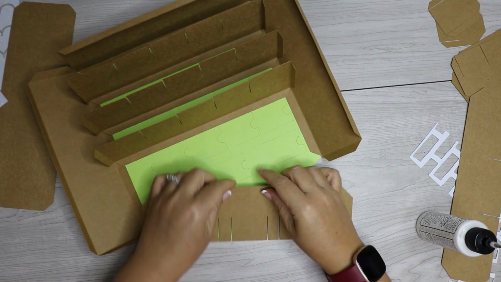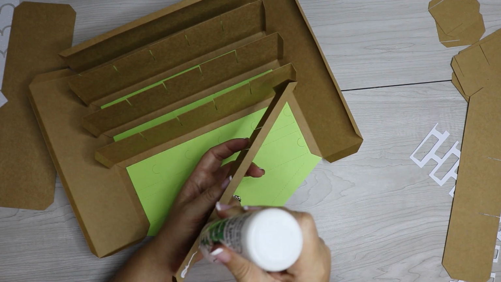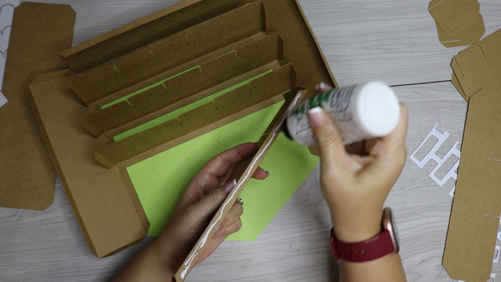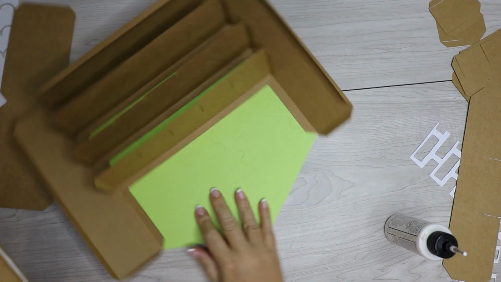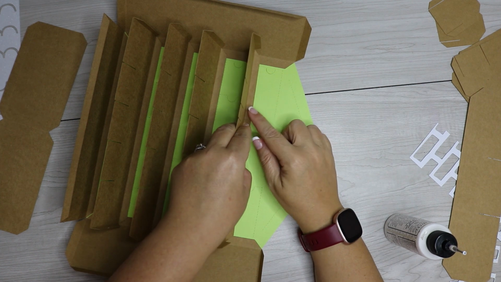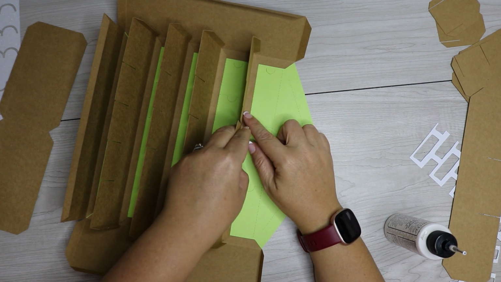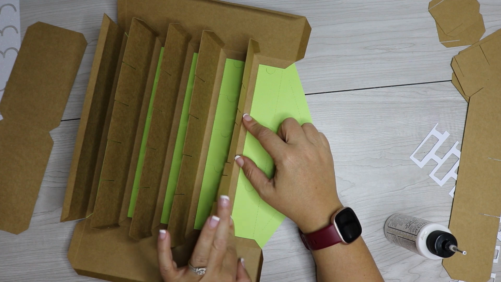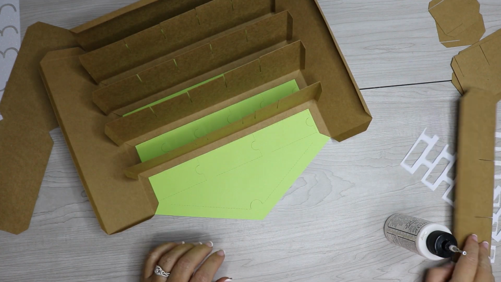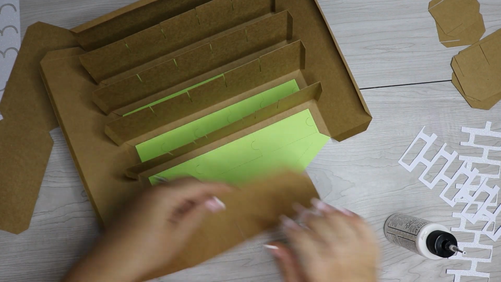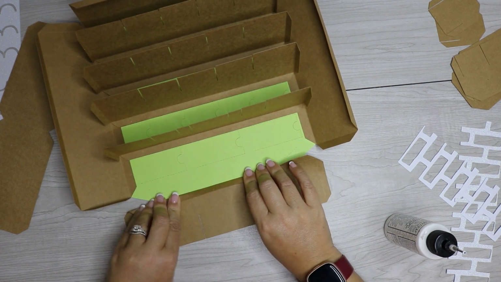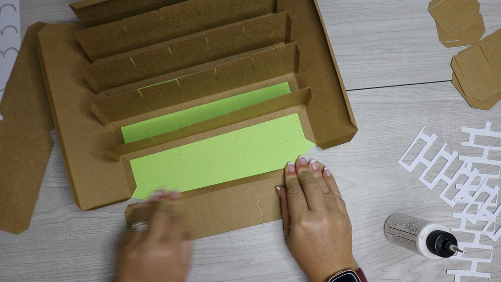So again, we're just gonna fold and then add our glue and bring it up to this next line and take your time gluing that down and pressing it down for a moment. So then our next piece is the one that just has the 2 cutouts. Again, it's symmetrical, so it doesn't matter which way it goes on.